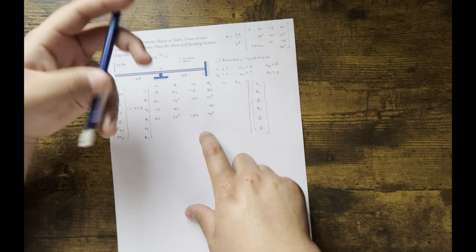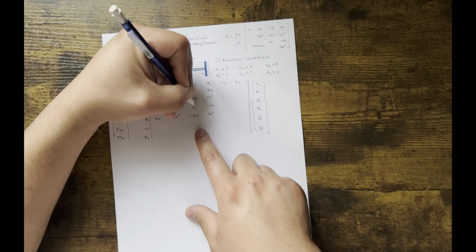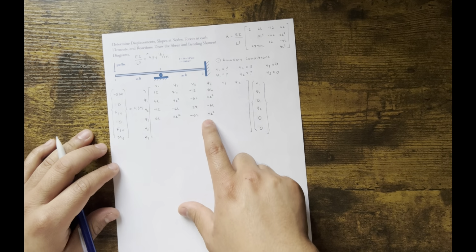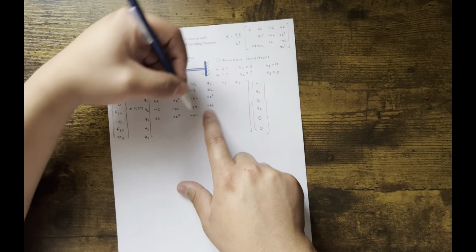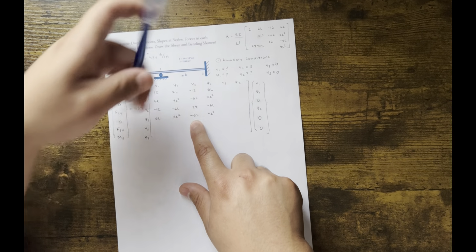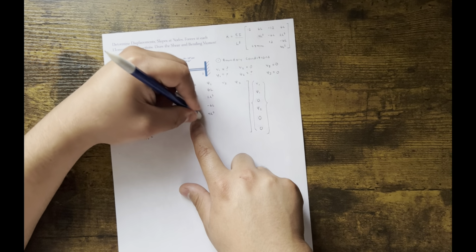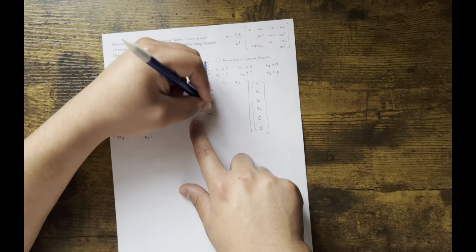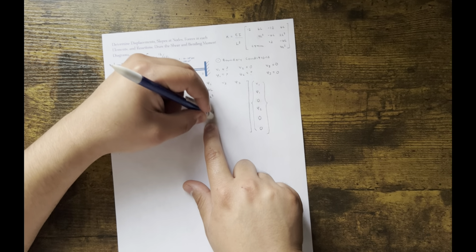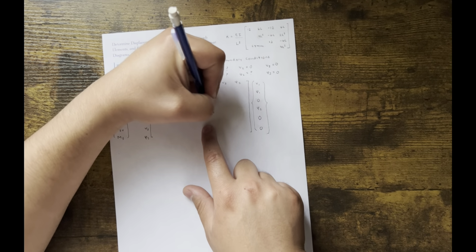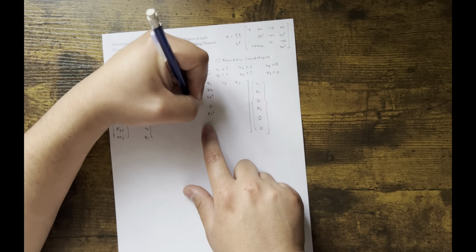And then let me go ahead and do that. 24. Negative 6L plus 6L, and this one too, because it's symmetrical. So that becomes 0. Okay, so these two are going to be 0. And then let's go ahead and do the other one, 4L squared and 4L squared. That becomes 8L squared. So 8L squared, 0, 0.